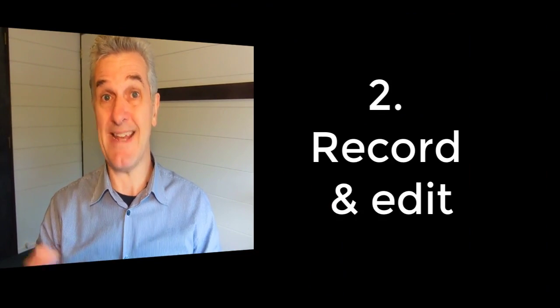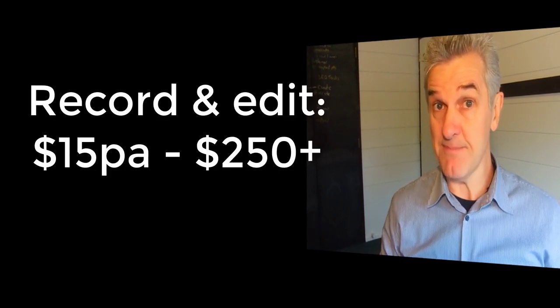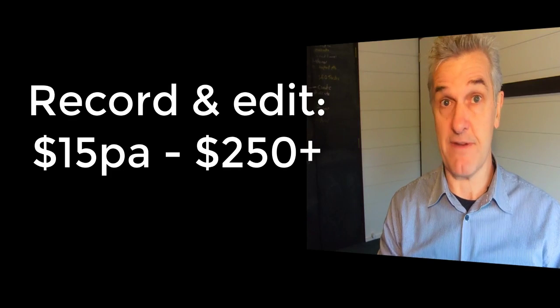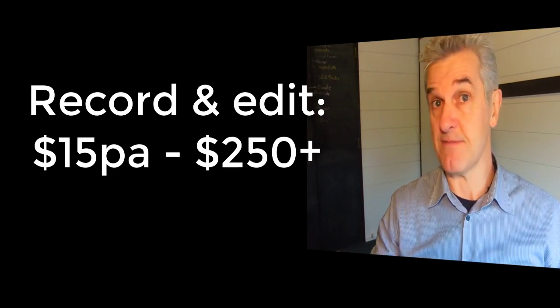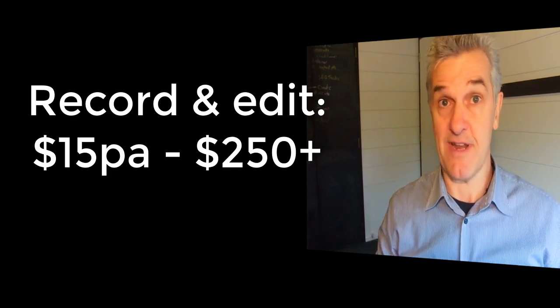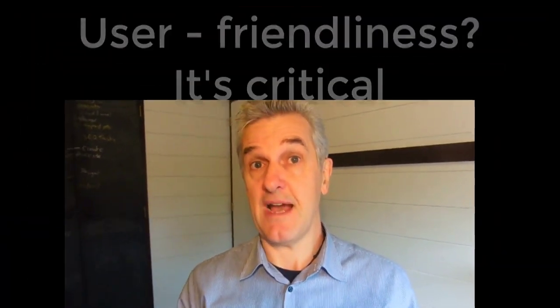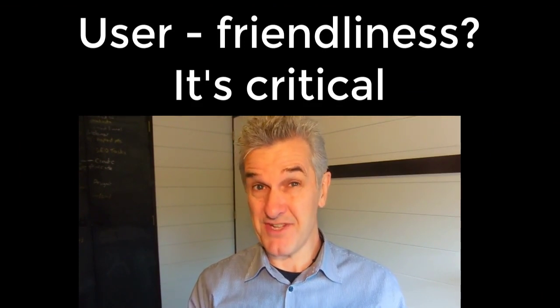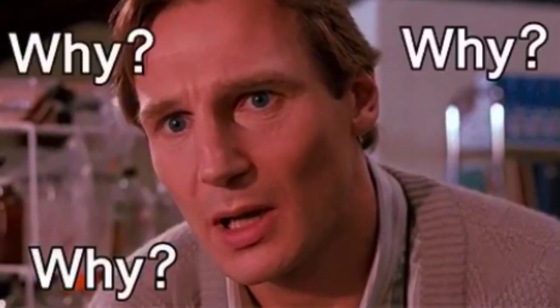There's two types of screencasting apps or software. There's the type that allows you to record only, and there's the type that allows you to record and edit your screencasts. The record only apps are great. They're free, they're easy to use. The record and edit screencasting apps are not free. The cheapest ones are around $15 per year. The more expensive ones are about $250 plus, and that's for an outright purchase. Importantly, some screencasting editing apps are really beautiful to use and others are ridiculously user unfriendly. Information on the page.